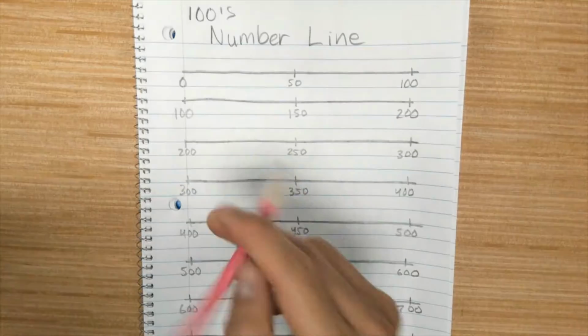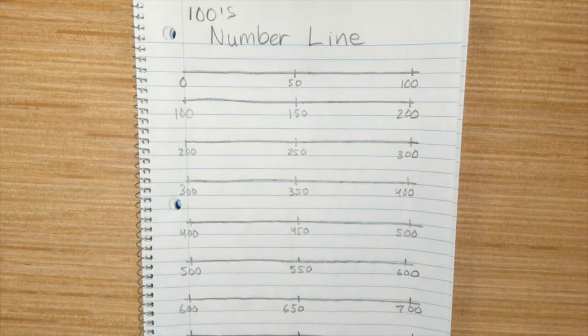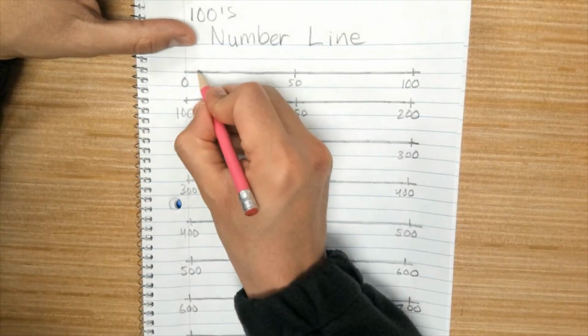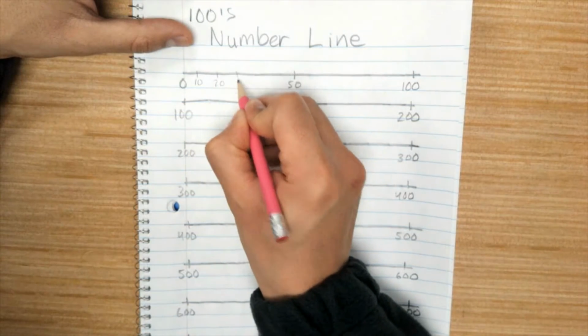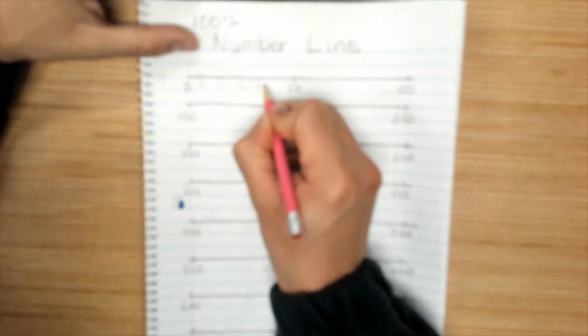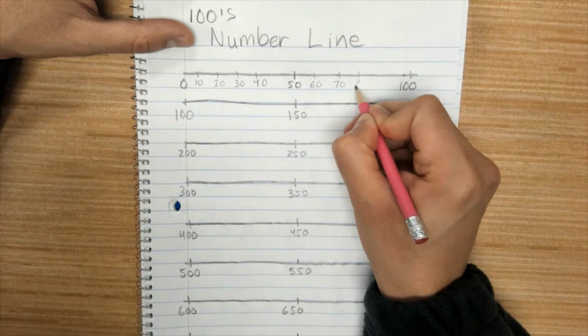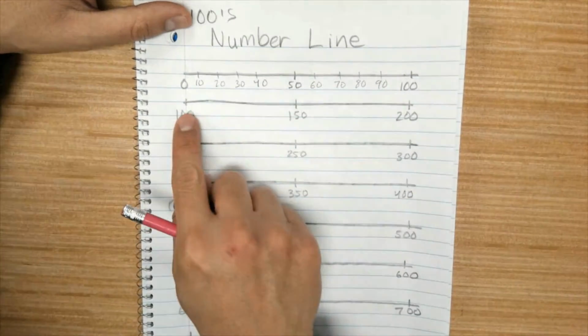Okay, so now what you're going to do is this. You're going to add different quantities or different amounts that you're counting kind of by tens basically. So here between 0 and 50, I'm using a thinner pencil, 10, 20, 30, 40, and 50. Then you have 50, 60, 70, 80, 90, and 100. Bada bing, bada boom.